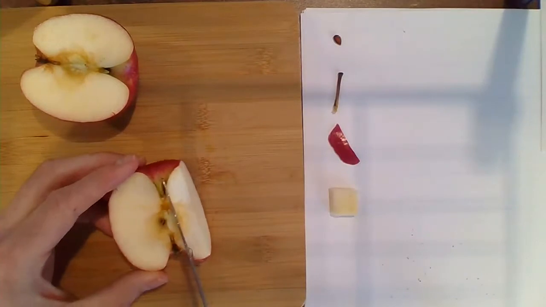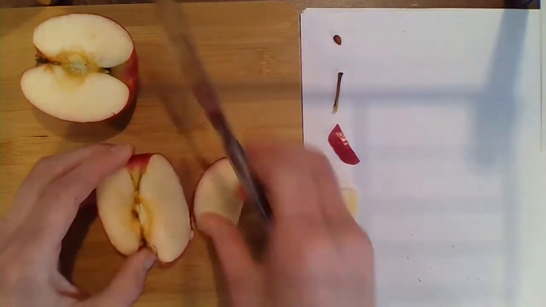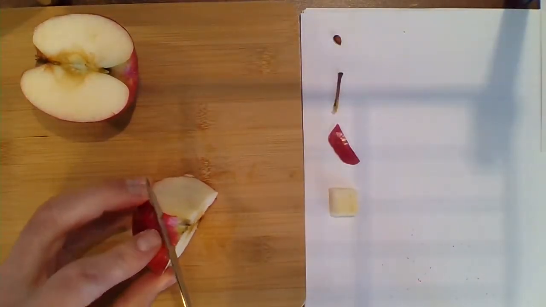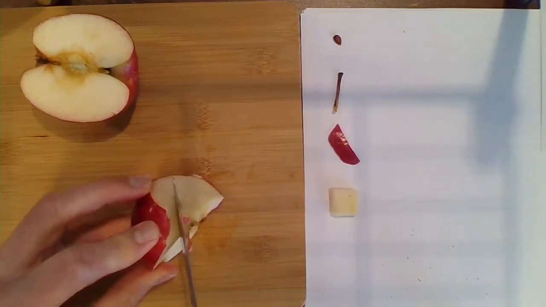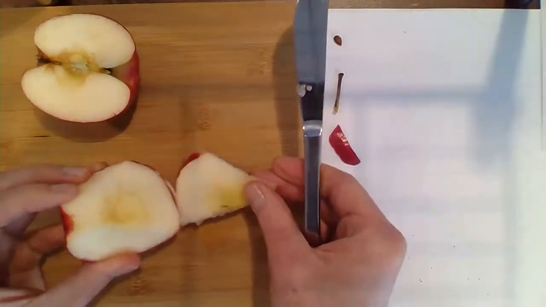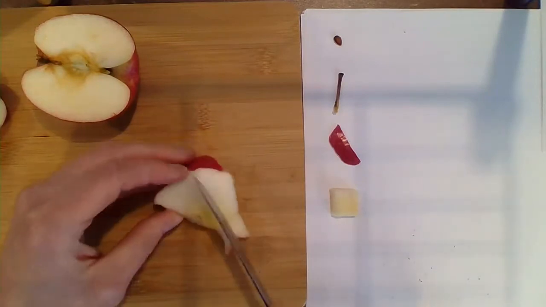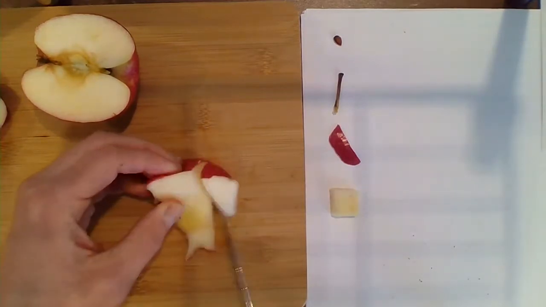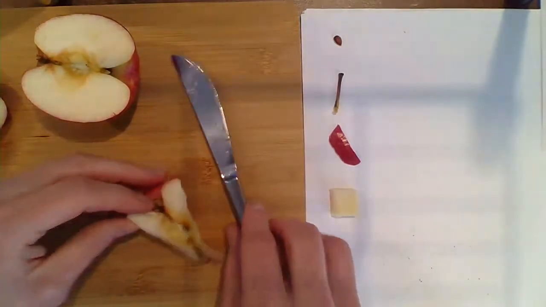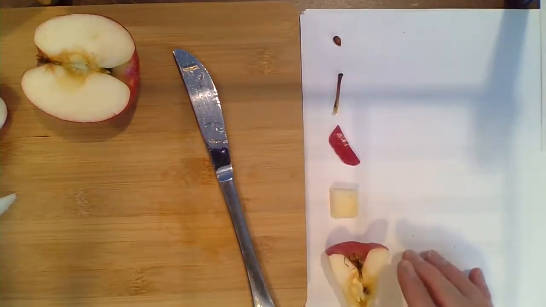So I have the core. So I want to cut out the core. And for this, cutting can be a little bit tricky, so please have an adult cut this for you. Let's get to that core. So you can see part of the core on this side and over here. Try to cut it down. There we go. We'll go with that. So that's our core. Put it on my paper.